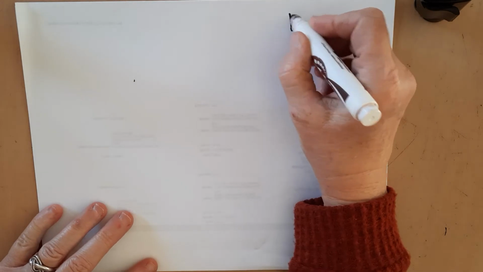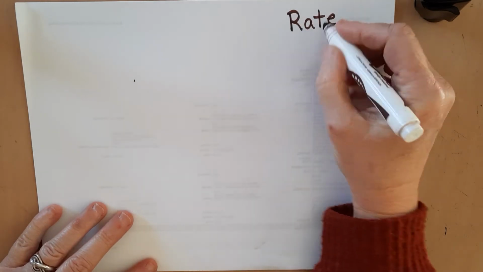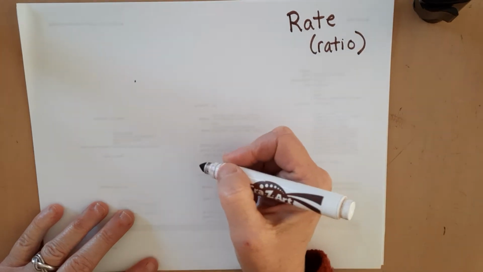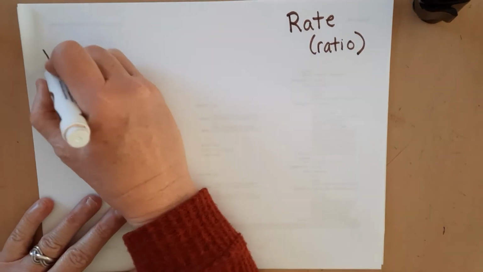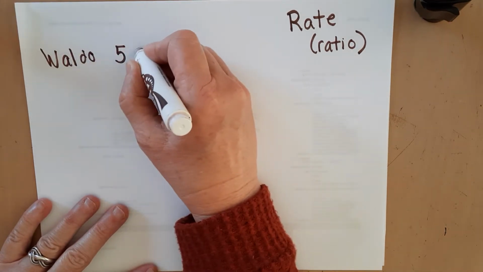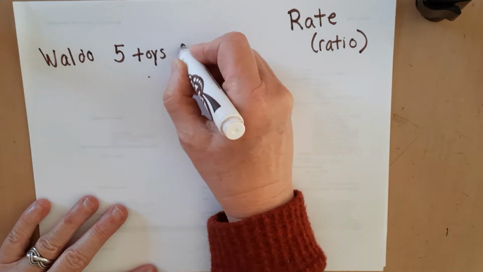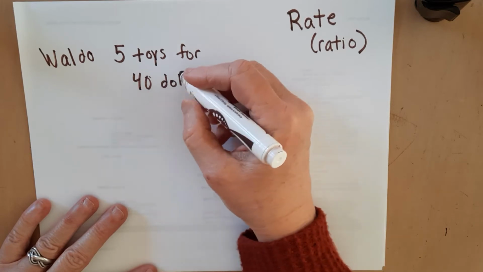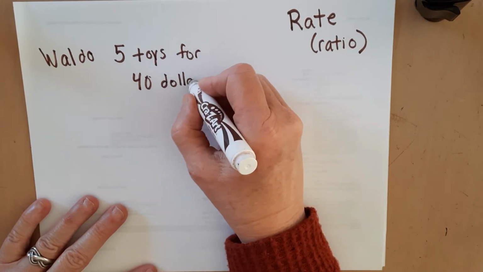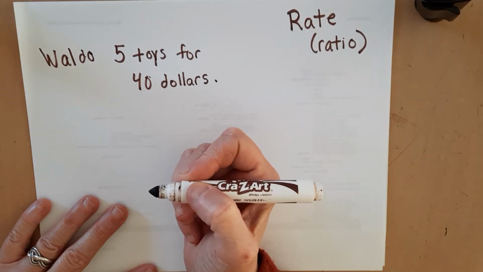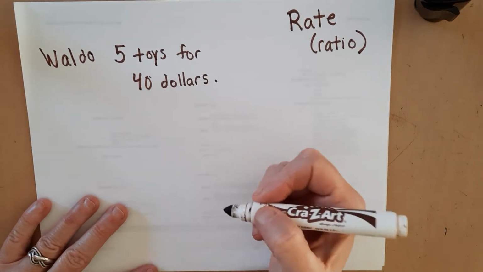Okay, we're going to talk a little bit about rate problems, which are also sometimes called ratio problems. So in chapter 36, you'll see a problem that says Waldo bought 5 toys for $40. And the question is, what was the rate in dollars per toy, the rate or the ratio? And the second question is, what was the rate or ratio in toys per dollar?